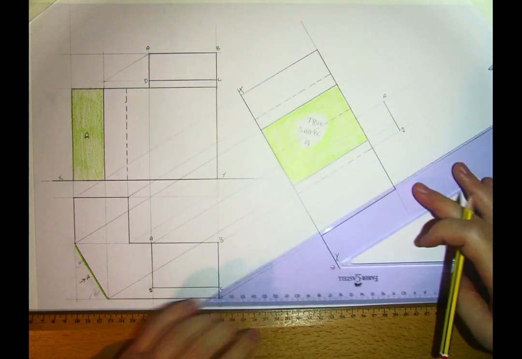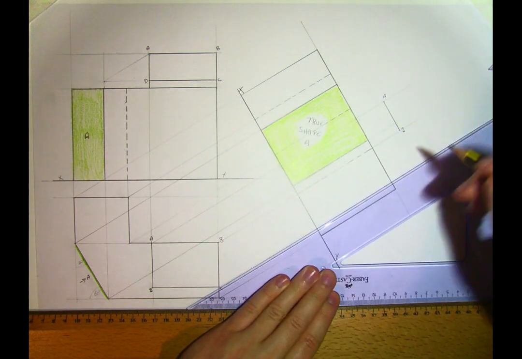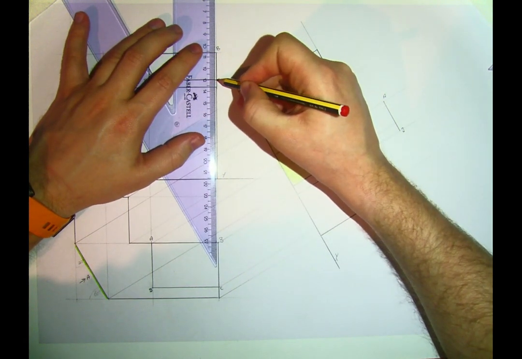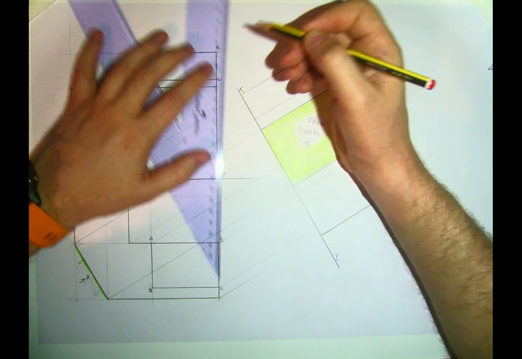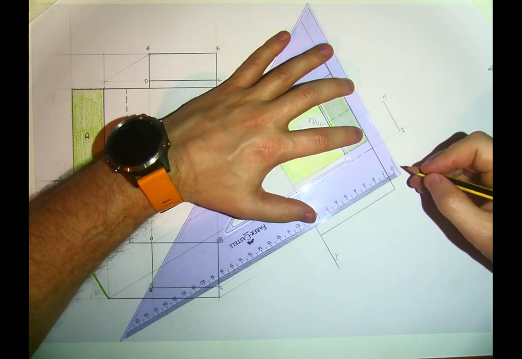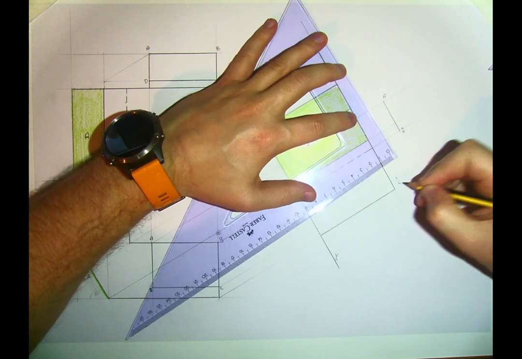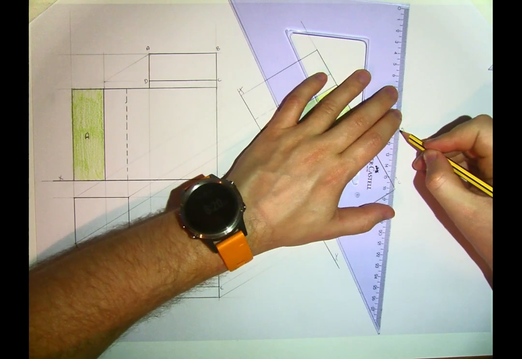Locating point C now next, again taking it from the plan, projecting it up into the auxiliary elevation. The height is measured from here, so height C I'm getting as 60 millimeters. So marking point C. C joins to B, so C will join to B over here.